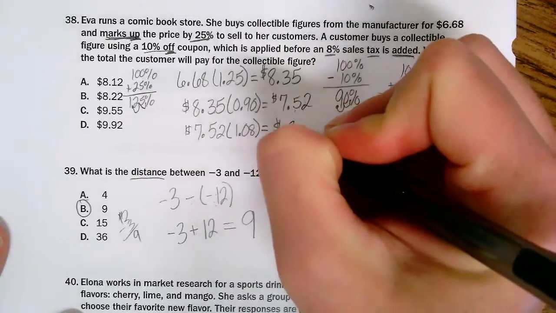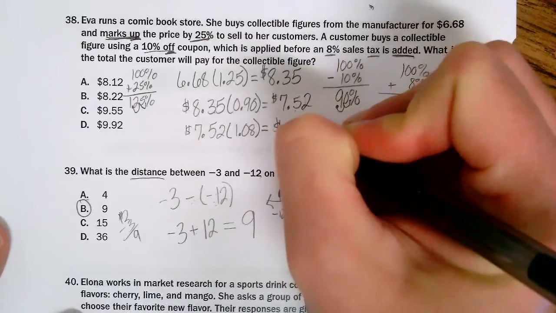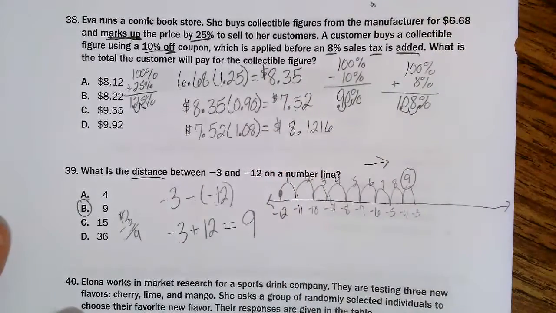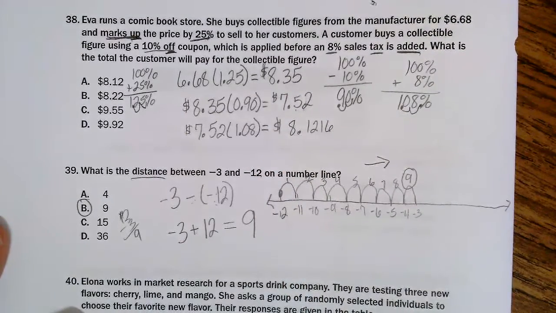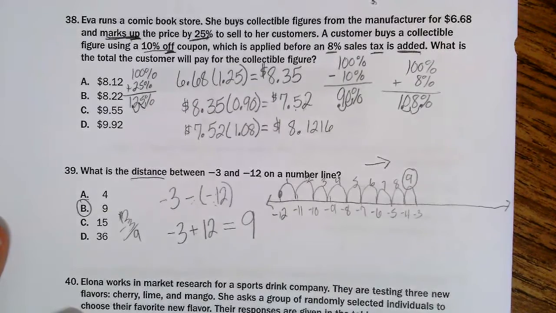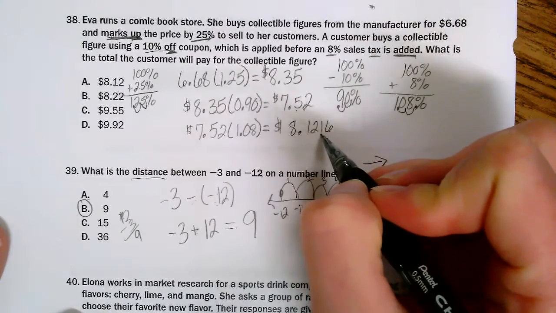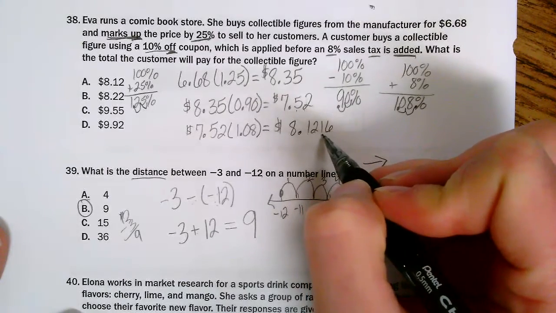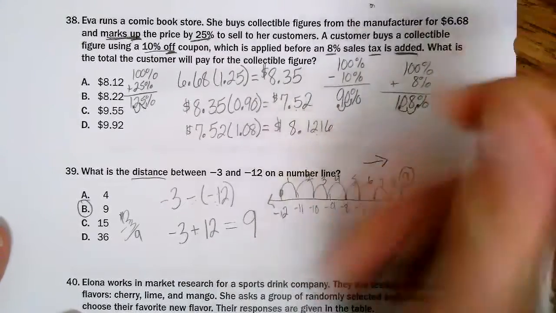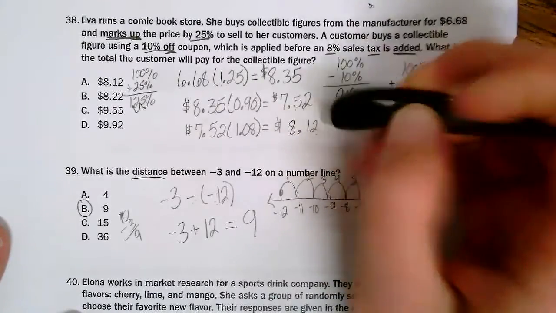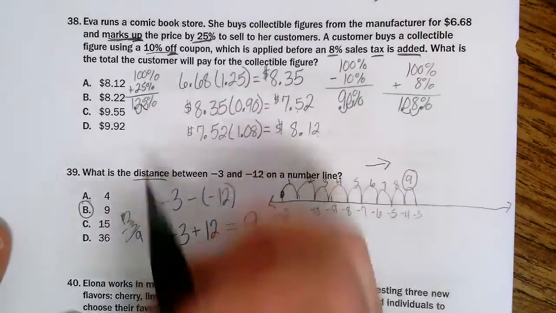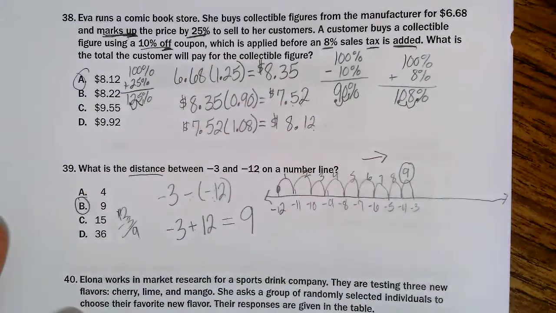Okay, now this time I get $8. And then I get 1,216 10,000ths. Again, I only need 2 decimal places. Okay, so 1, 2. I look at my number after it. It is a 1. Okay, that's 4 or less. So I'm going to keep my 2 the same. So it's going to be $8.12. So that would be A.